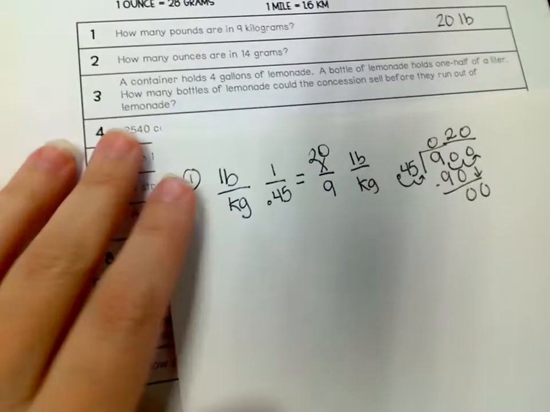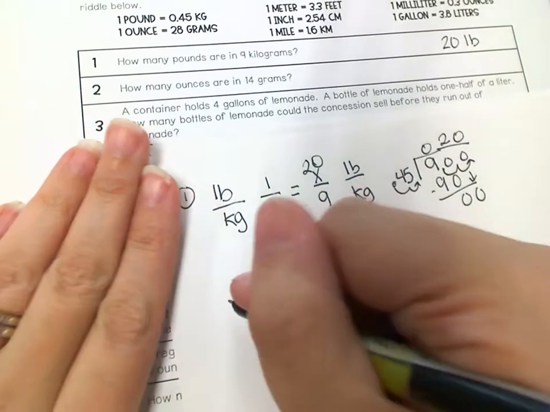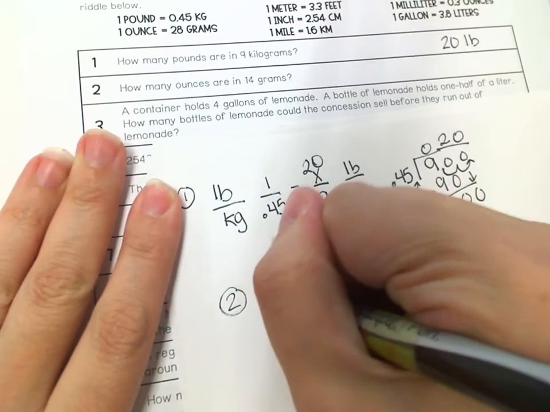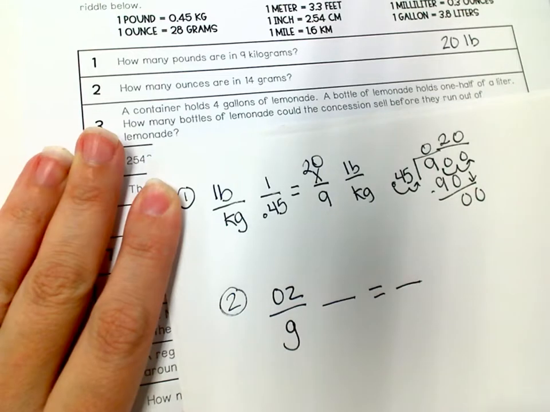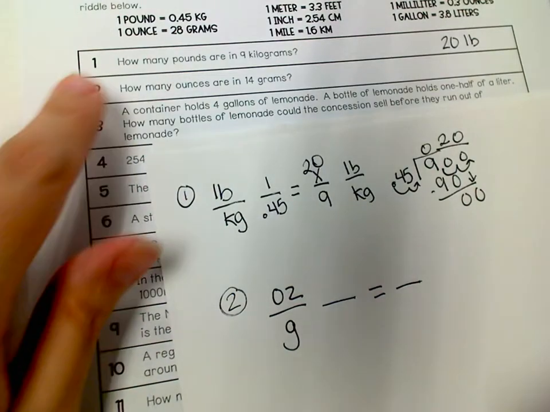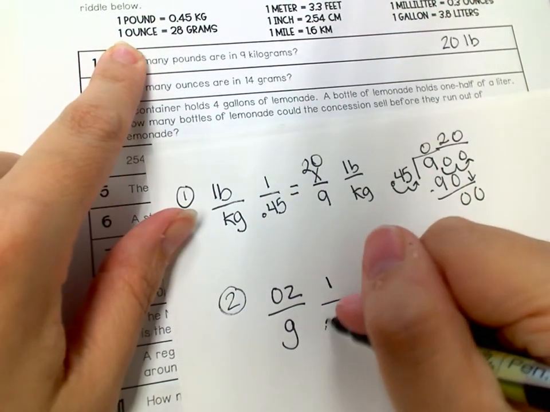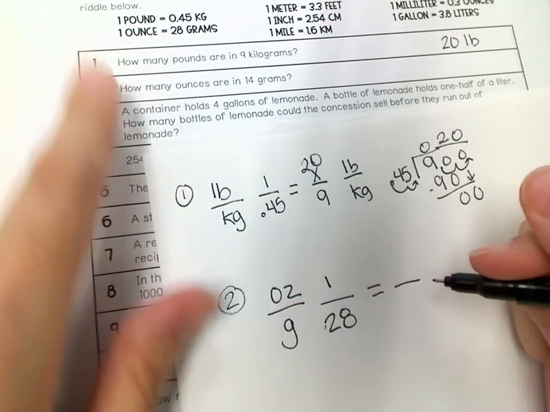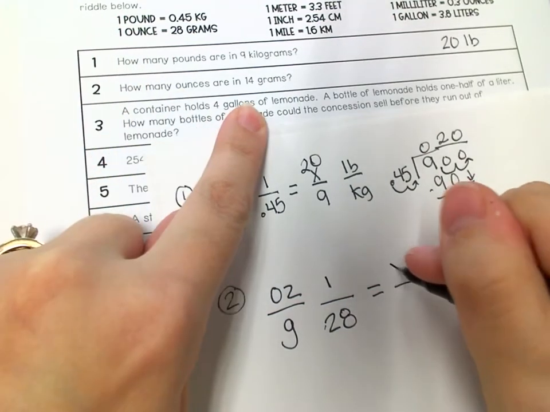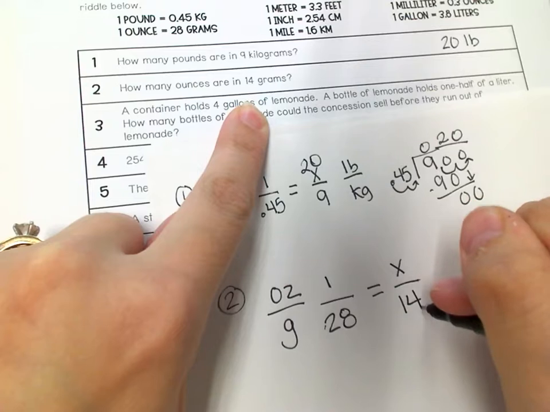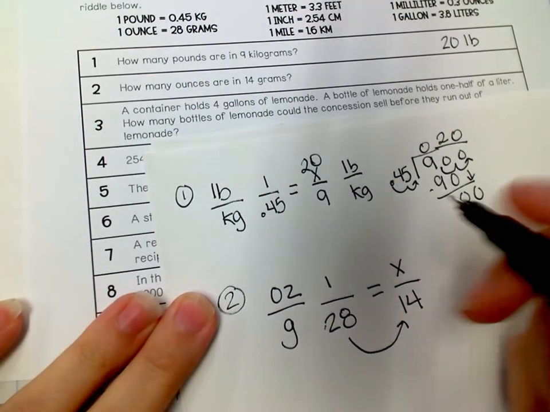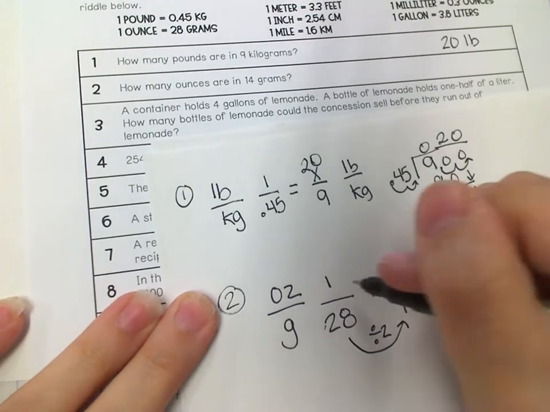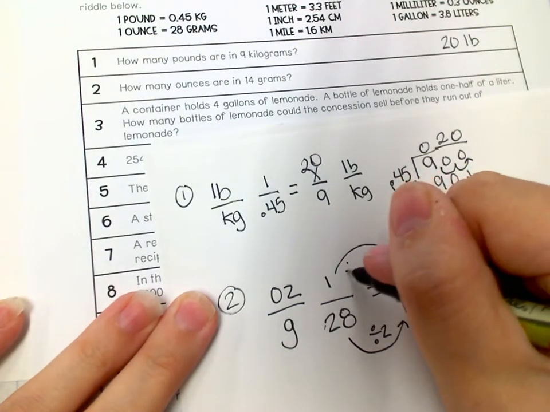All right, number 2. How many ounces are in 14 grams? Okay, so I'm talking about ounces and grams, right? So ounces is going to be on top, grams is on the bottom for both of them. If I look at ounces and grams, 1 ounce is 28 grams. And we want to know how many ounces, so my X goes there, in 14 grams. So what am I doing to 28 to get to 14? Divide by 2. So what should I do here? Divide by 2.